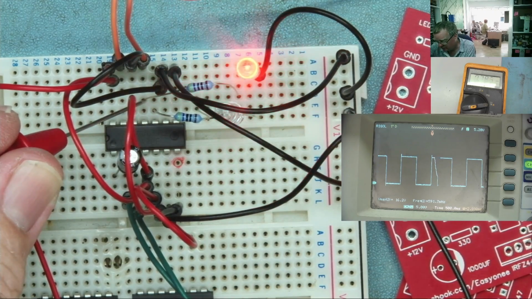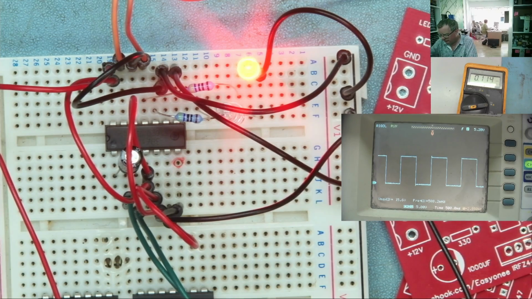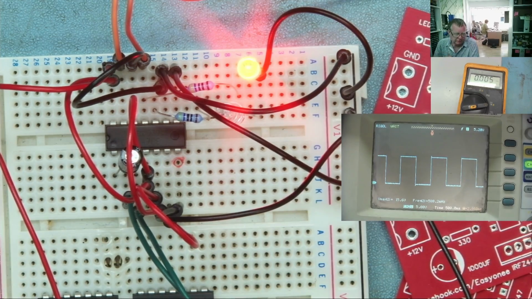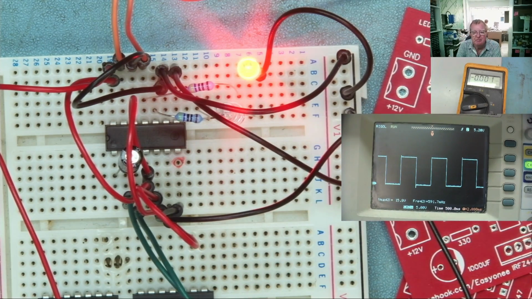We can switch it off, we'll switch it back on again. Okay, and that's what we have. So changing the supply voltage doesn't make any difference, but we can say that this chip will run between 3 and 15 volts, so it's not a TTL chip, for example.